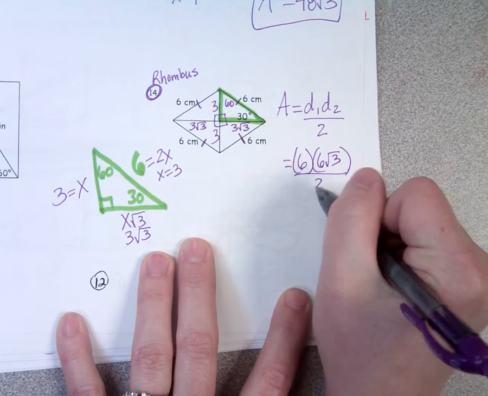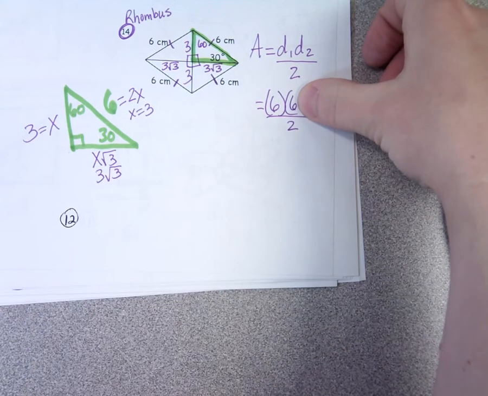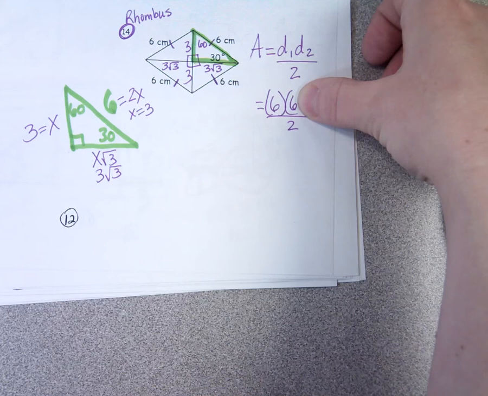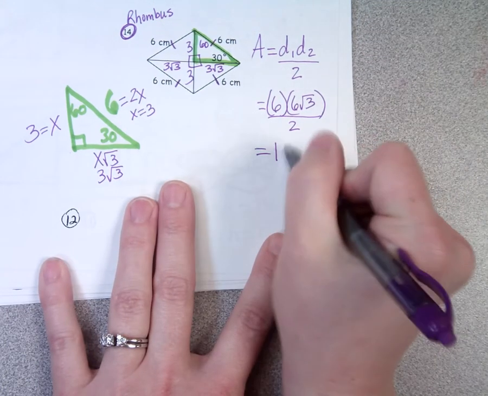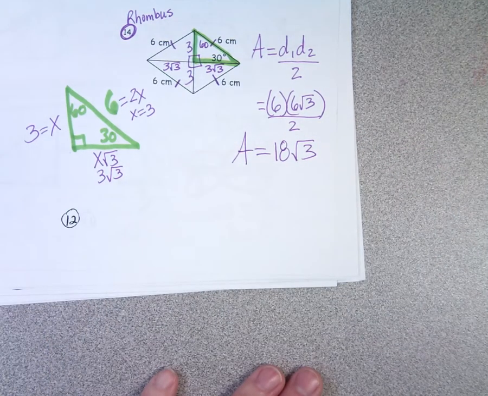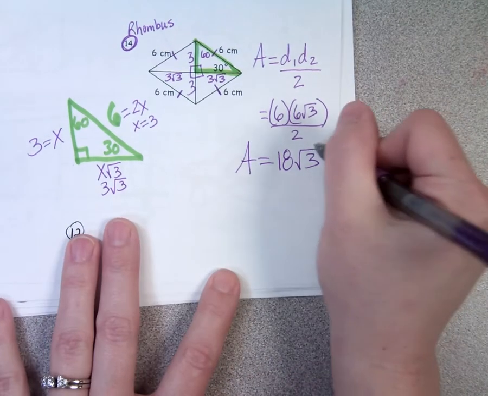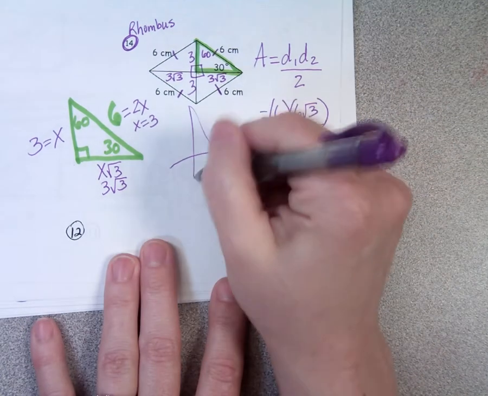I'm going to recopy the over 2. Now we're going to ignore Mr. Square root of 3. What's 6 times 6 divided by 2? 18, right? 6 times 6 divided by 2 is 18. So it's 18 square root of 3 in simplest radical form. So I can guarantee you're going to see one like him.